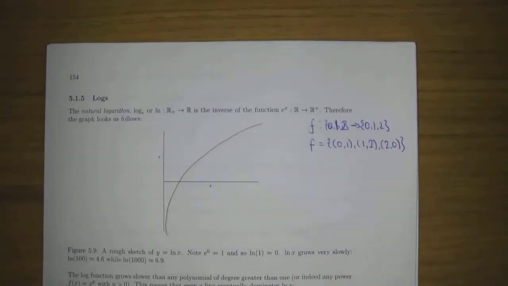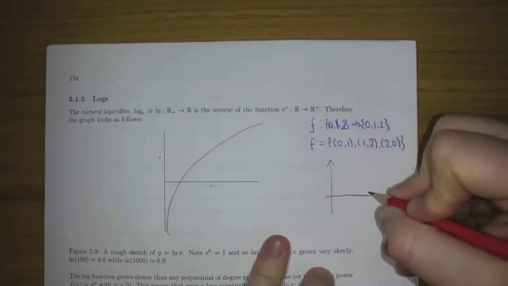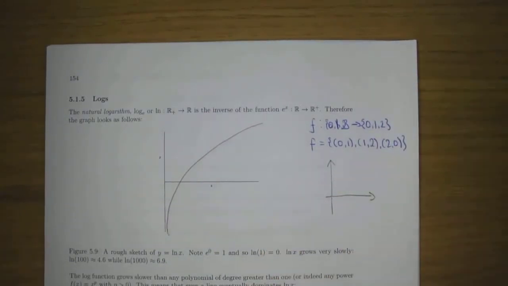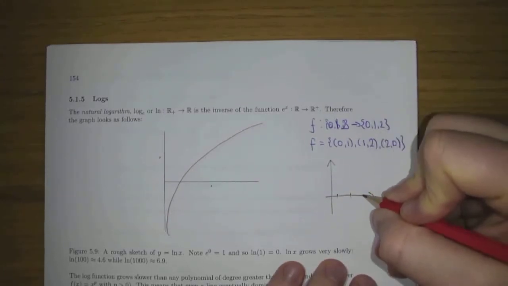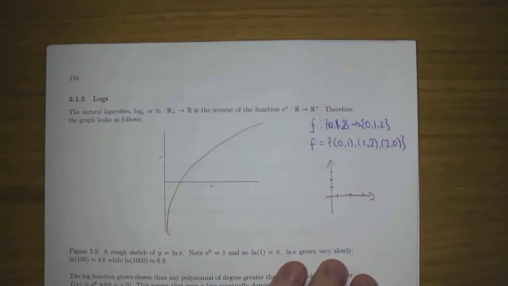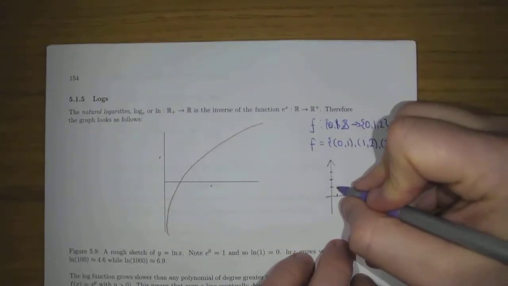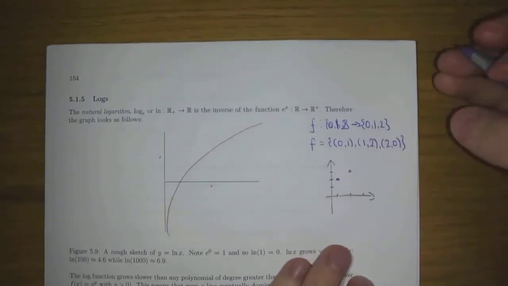If we graph it, with 0, 1, 2 inputs and 0, 1, 2 outputs, the graph looks like 0, 1, 1, 2, 2, 0, something like that.